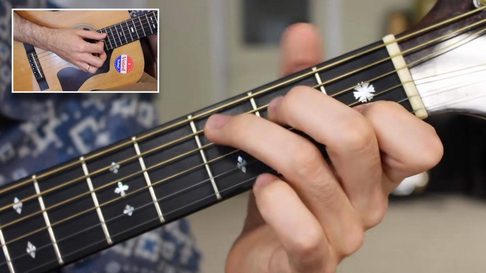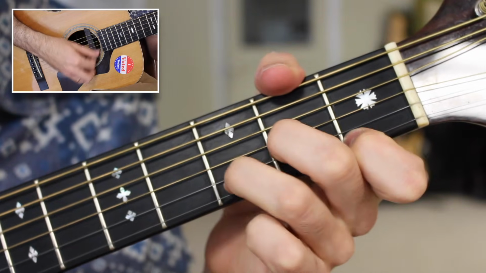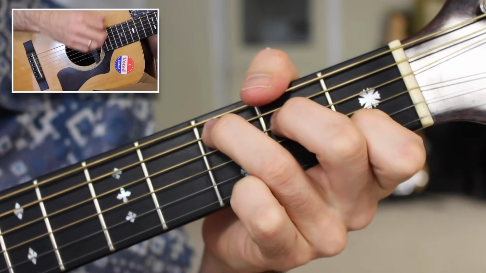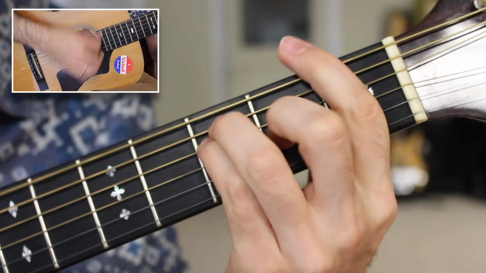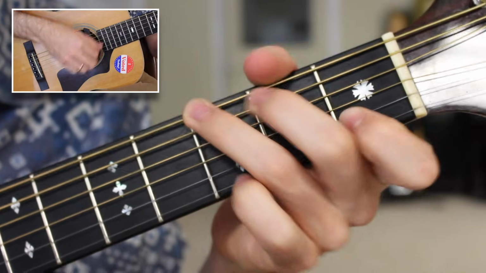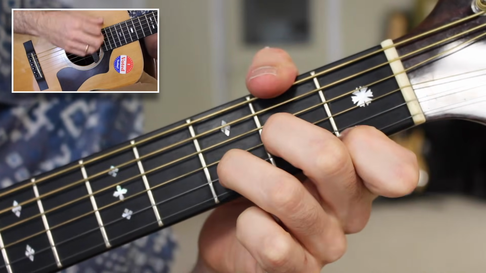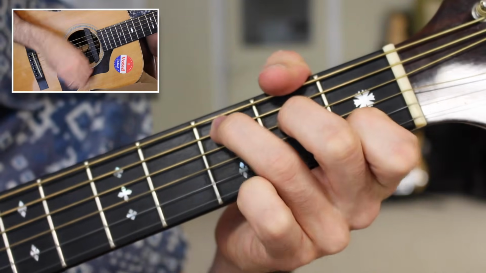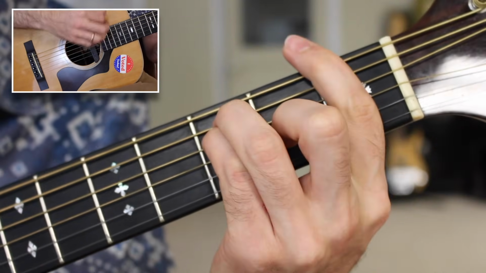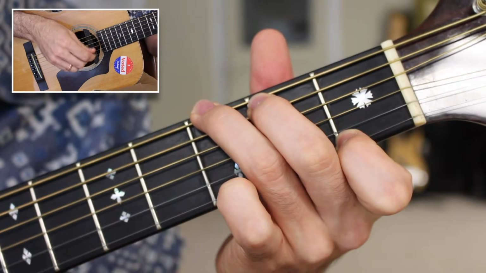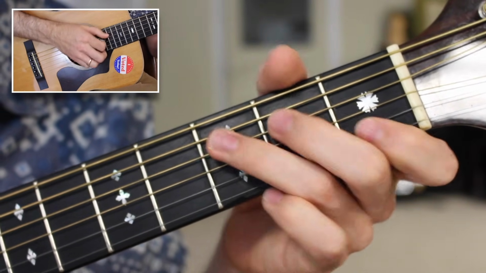Alright, you put all that together and we have, I guess you'd say, what can make me feel this way? And there I'm just strumming. Down, down, up, down, down, up, and so on. Alright, now we're going to go back to the 1 chord and hold it out.